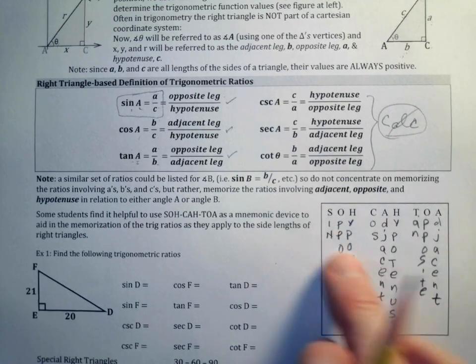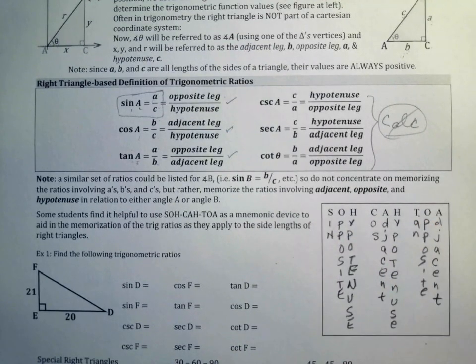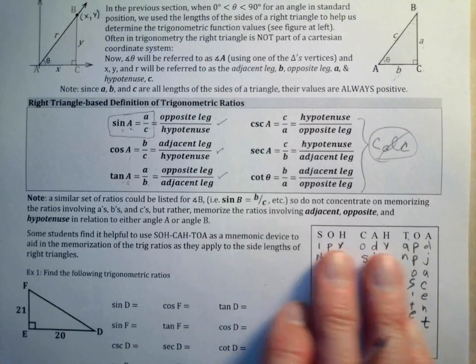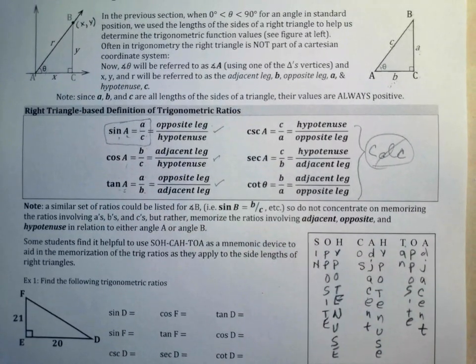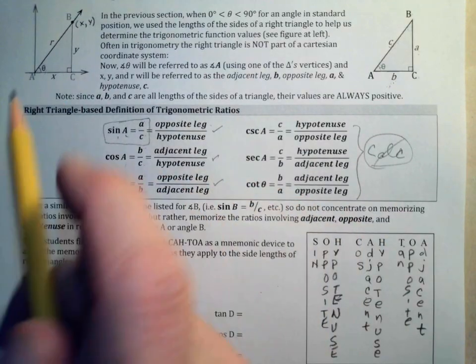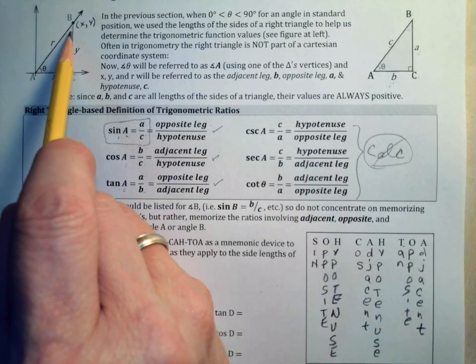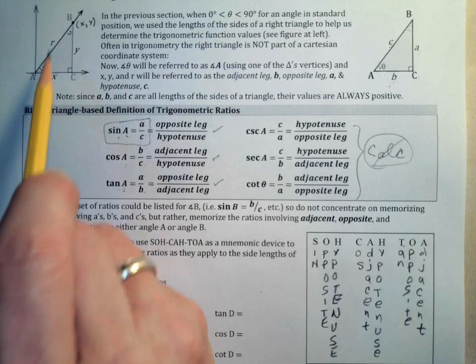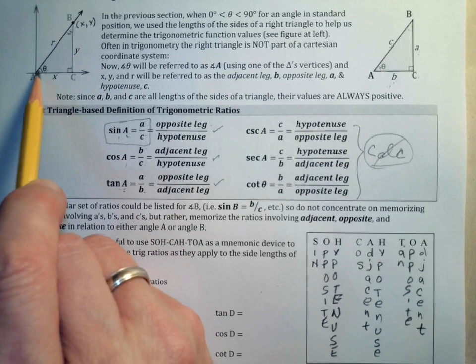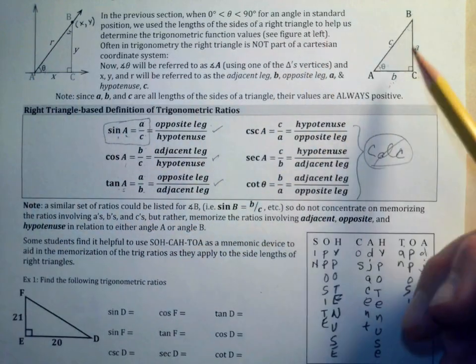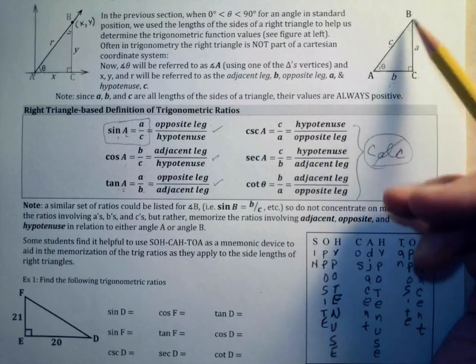Okay, so that might be helpful. I tried to discourage you from using SOHCAHTOA back over here because it doesn't always work. In this situation up here, we never talked about this angle up here. We only talked about the angle down at the vertex.